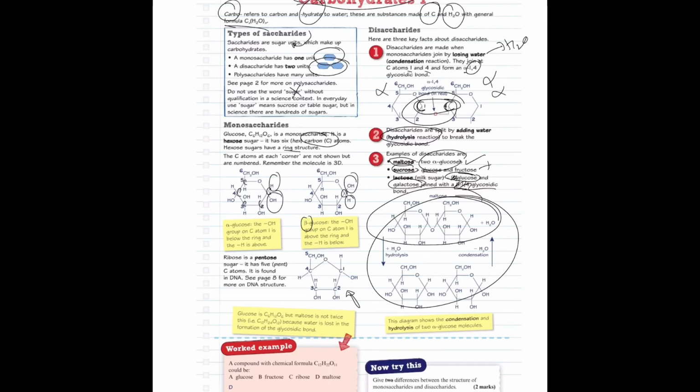Now going through the question: a compound with the chemical formula C12H22O11 could be maltose. Why? Because this is the double of 2 glucoses. If you add 2 glucoses together, which have a formula of C6H12O6, they will give you C12H22O11, right? But actually, if you look at it, this is less. If you double it, you should be getting C12 and O12.